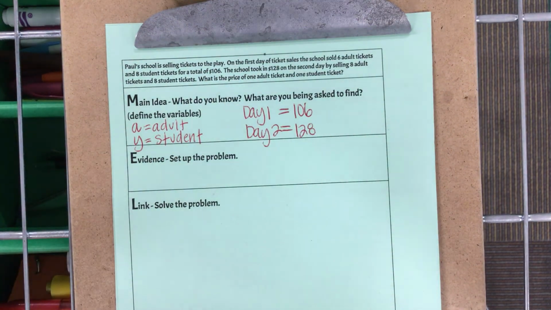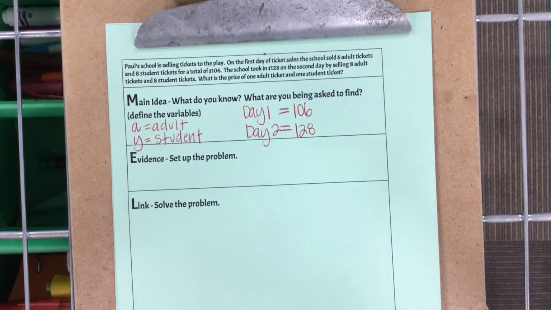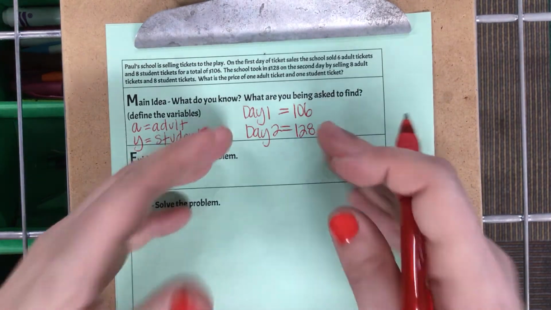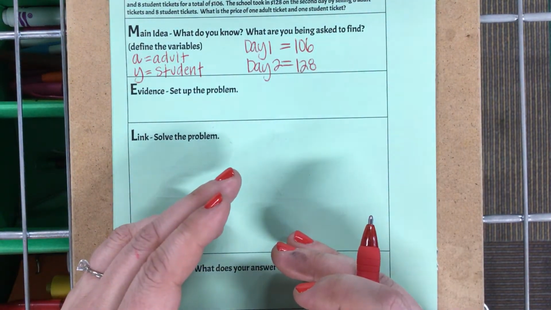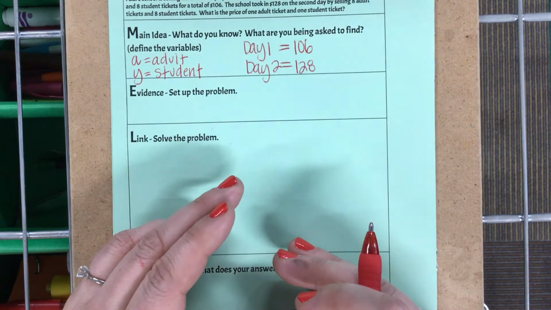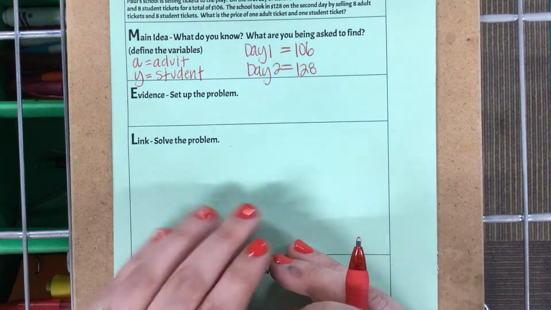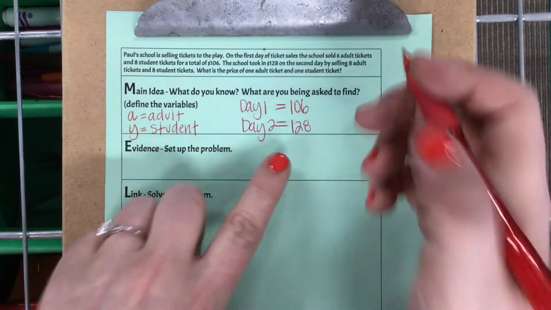Could you do X for adult? Could you do B for students? Yeah. Can you use any letter that you want? As long as you use two different letters, you're fine. You need to identify, define the variable. Because when you get to the very end and you're like, oh, great, X equals 4, you have to know what X means, correct? Yeah.